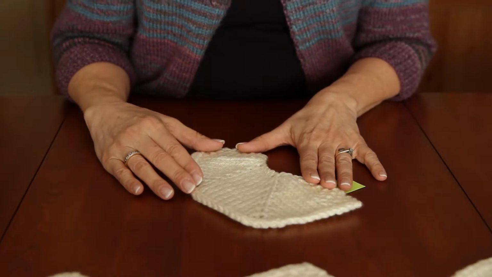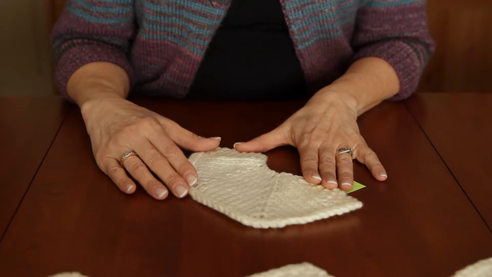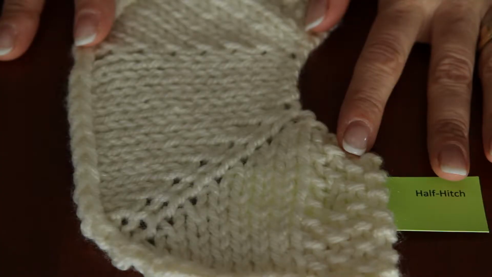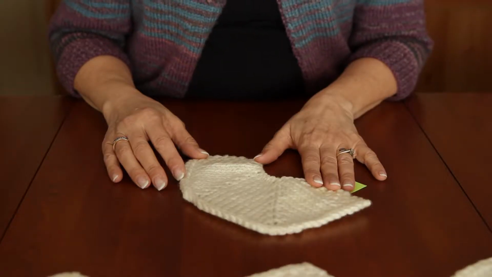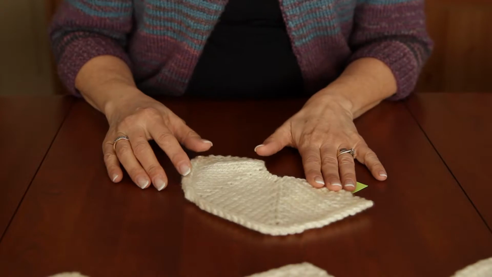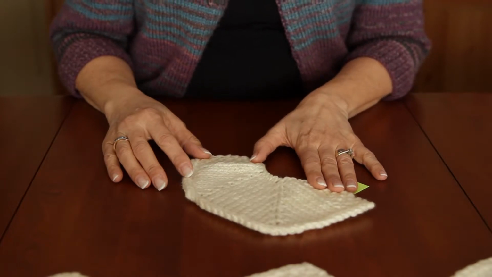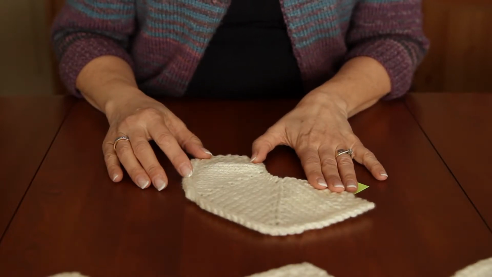It is a bit tricky to get right at first, but once you have it mastered, it can be a very useful method of increasing. It's also a bit tricky to knit into the half hitch on the back side of your knitting, so you need to pay close attention when you get to that stitch. There is no abbreviation for half hitch. When a pattern calls for it, it usually says increase in the next stitch using the half hitch.